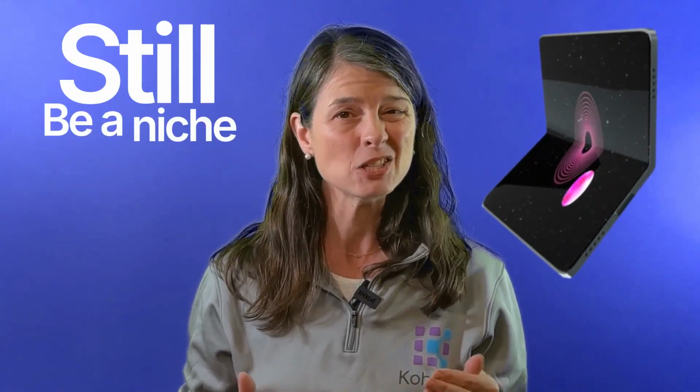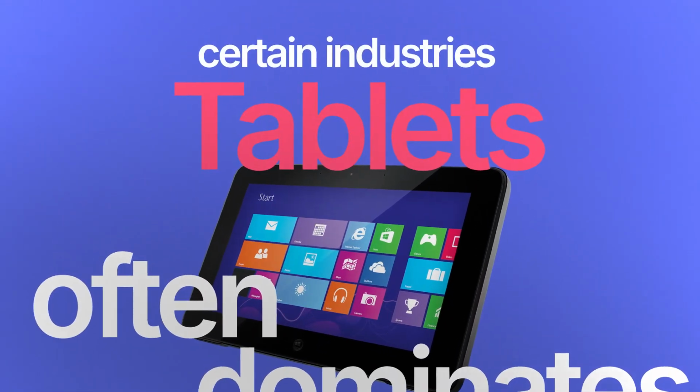Lastly, do you have foldable and tablet use cases? Folding devices might still be a niche, but if your brand prides itself on innovation, don't skip them. Tablets often dominate certain industries like healthcare or hospitality. It's vital to test there if you serve those sectors.